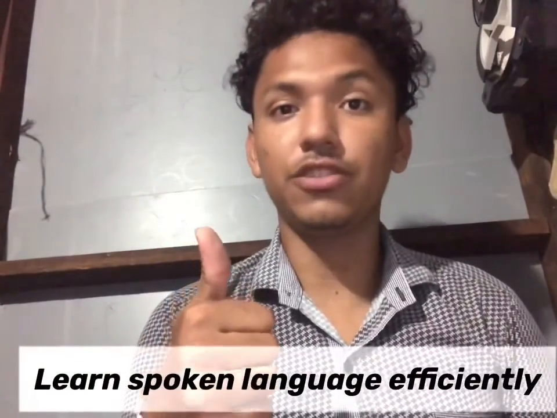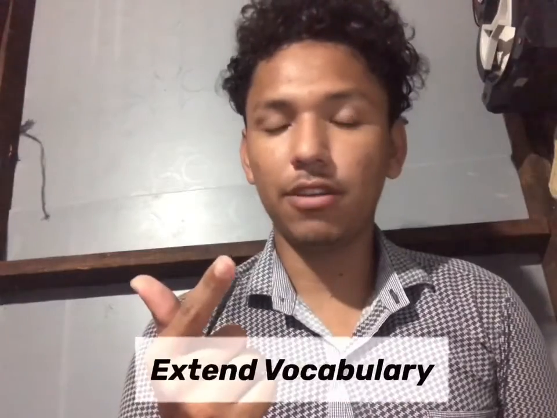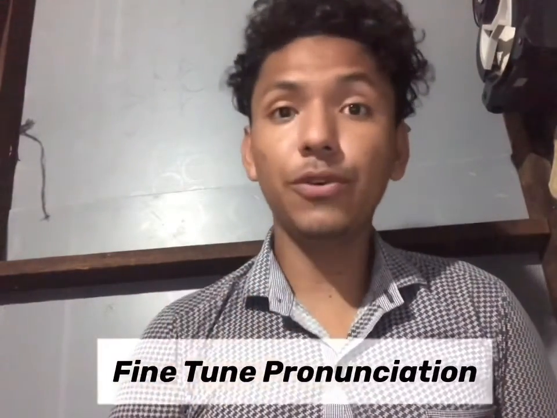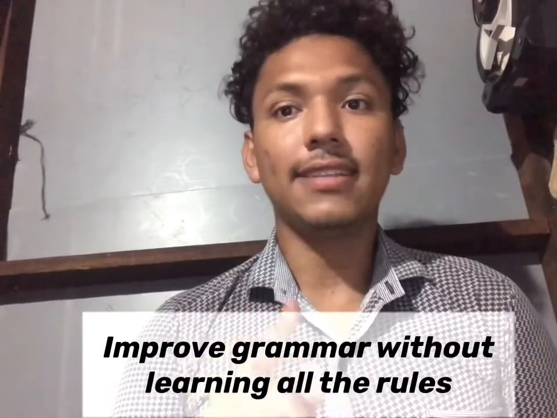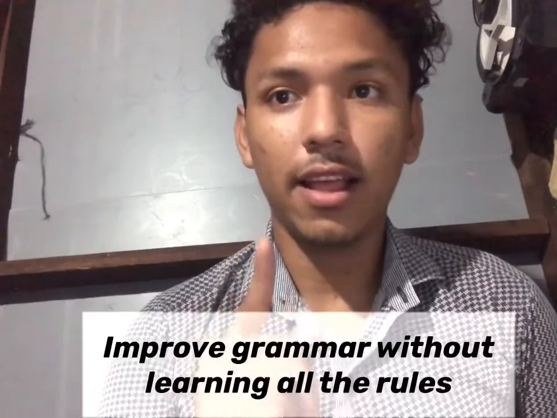It can be used to learn spoken language efficiently, extend vocabulary, fine-tune pronunciation, and even improve grammar without learning all the rules, as native speakers learn it. As an additional bonus, the direct method allows a relatively rapid learning process, which is an important quality for teaching methods if a time constraint is present.